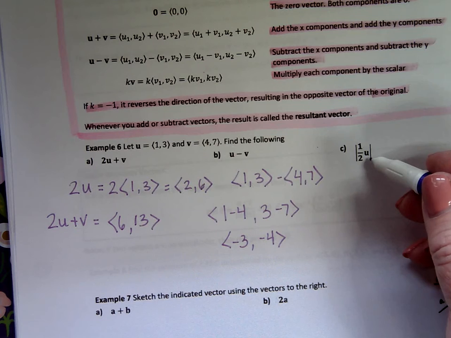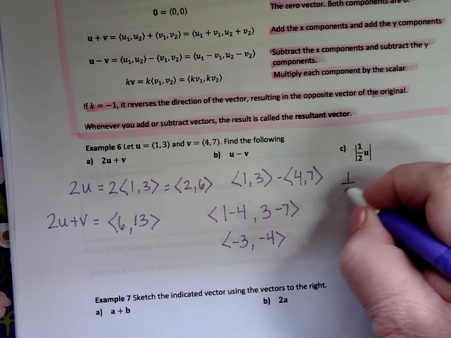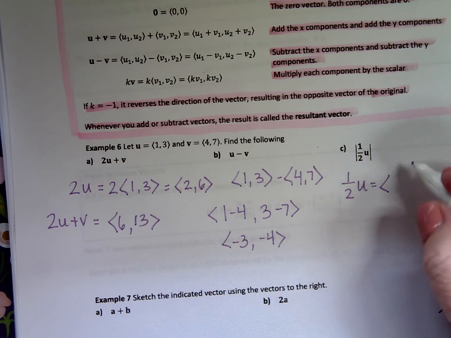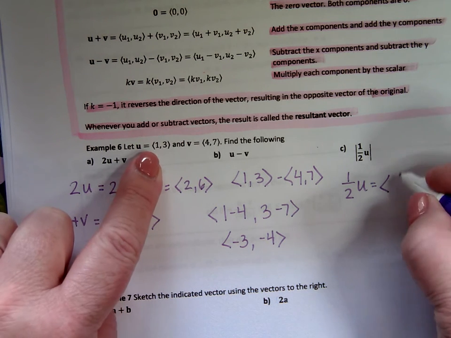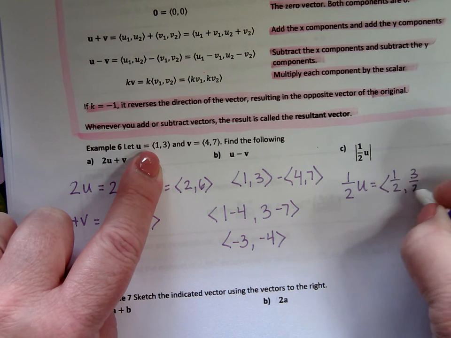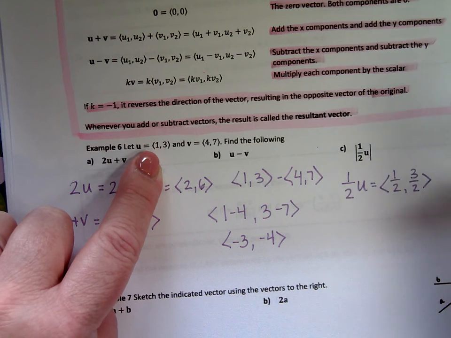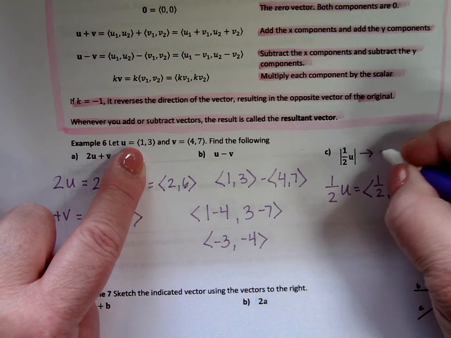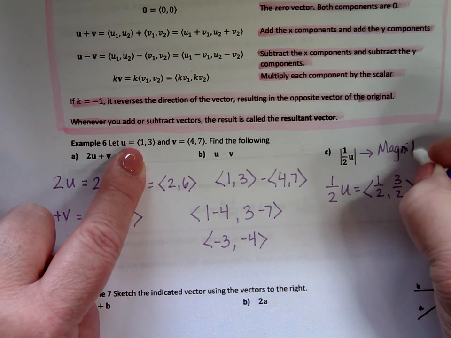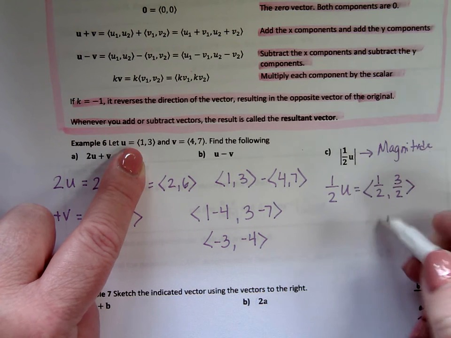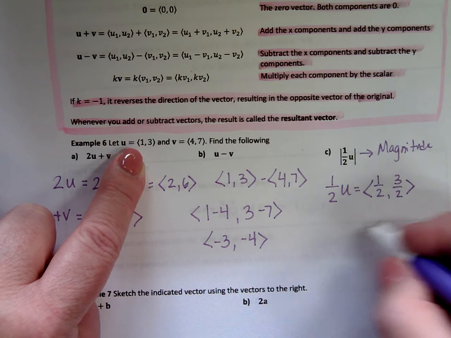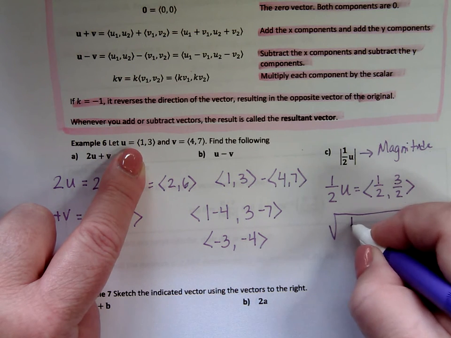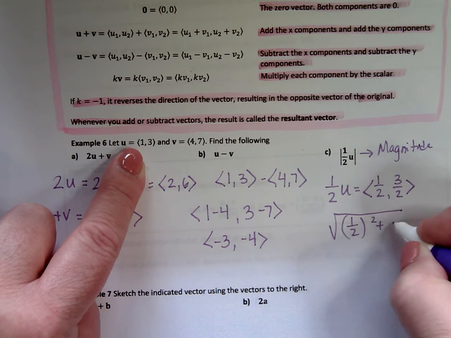Now, this one was kind of interesting. I have no issue finding 1/2 of u. Let's see what 1/2 of u would look like. Take half of you guys. You got a 1 and a 3. So it's going to be 1/2 and 3/2. But that's not all they're asking you for. See the lines there? That means that you're really looking for the magnitude. So once you find that vector, you have to now take it and you do your magnitude formula to it, that square root. So you're going to have the square root of 1/2 squared plus 3/2 squared.